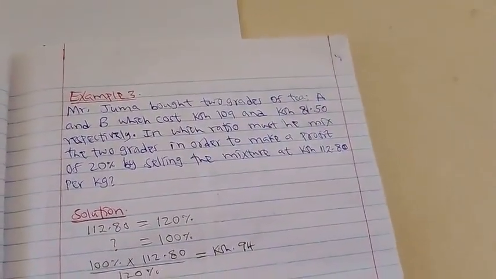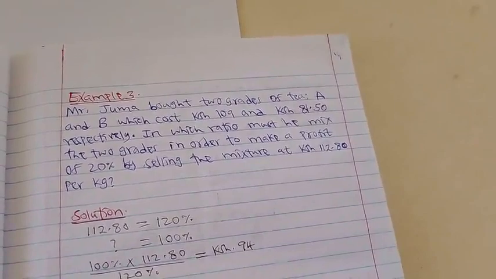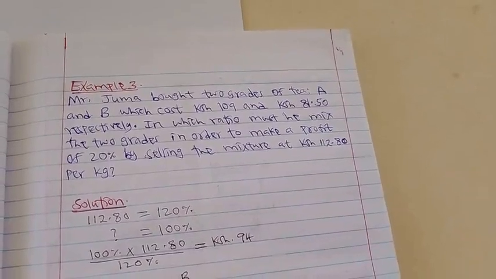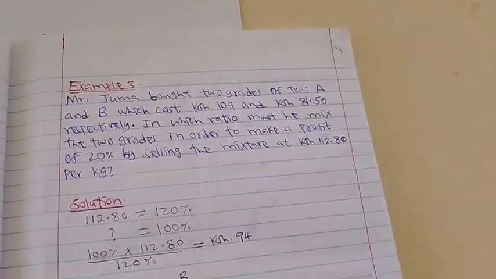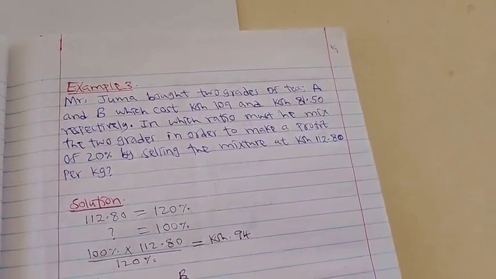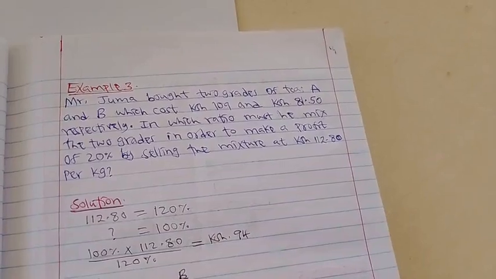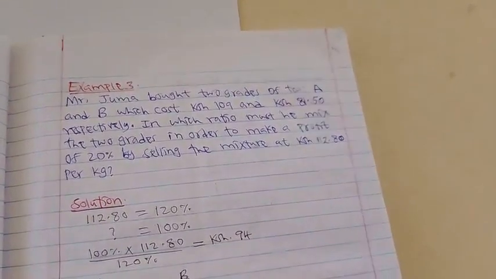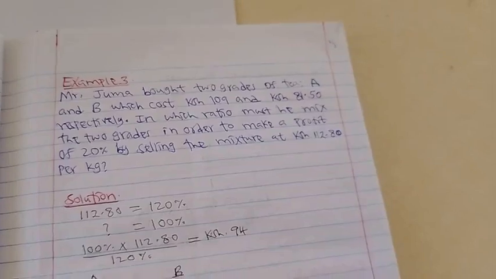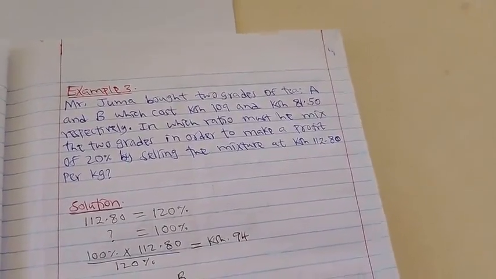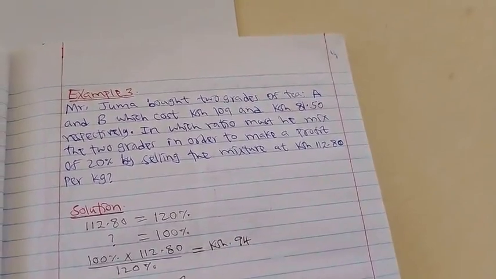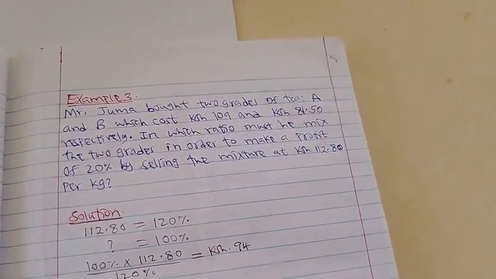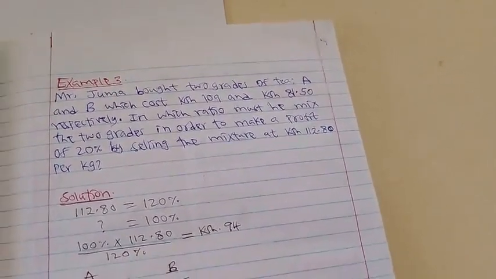Example 3. Mr. Juma bought 2 grades of tea, A and B, which cost 109 shillings and 81 shillings and 50 cents, respectively. In which ratio must he mix the 2 grades in order to make a profit of 20% by selling the mixture at 112 shillings and 80 cents per kilogram? In this case, we have been given the price of the mixture, which is at a given profit. They have given us individual prices of the components. They are asking us to find the ratio in which you can mix them to realize that profit at that price.